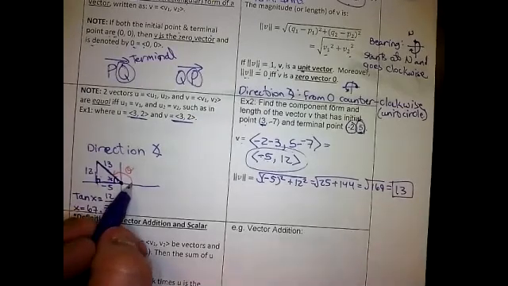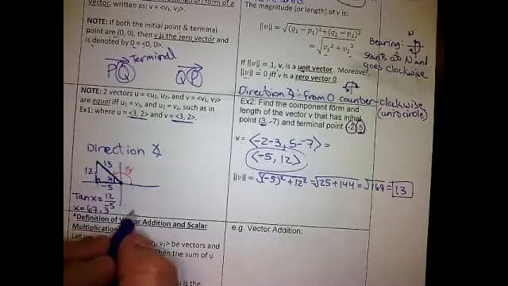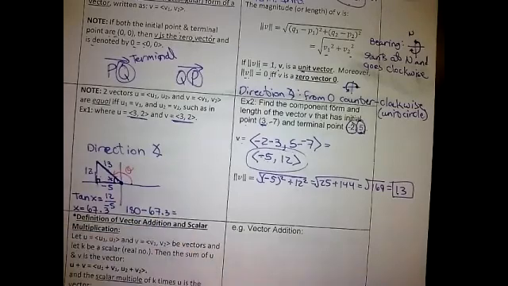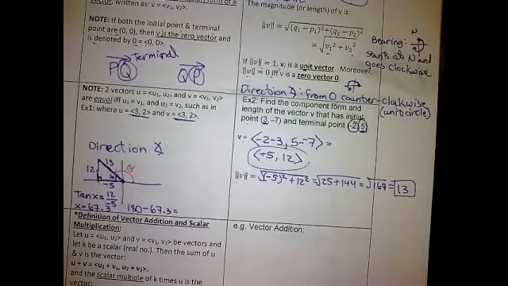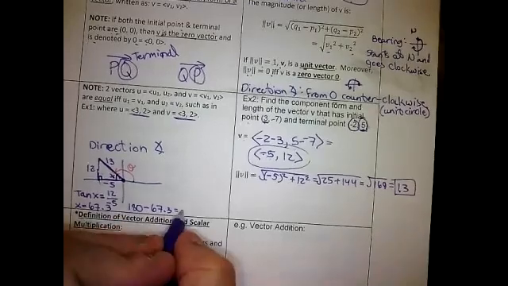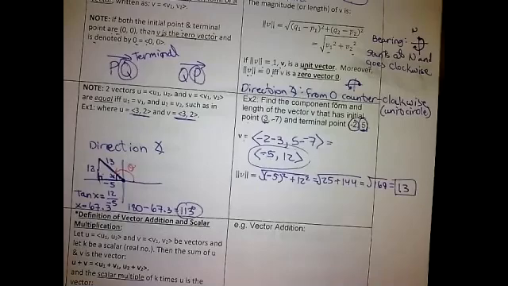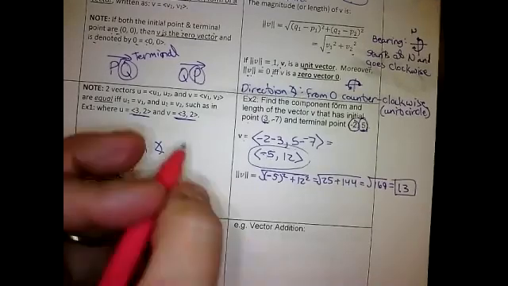But remember, I want to find this angle. So now I need to do 180 minus that 67.3. And we'll just round it to 67. And that gives me about 113 degrees. So that was my direction angle.